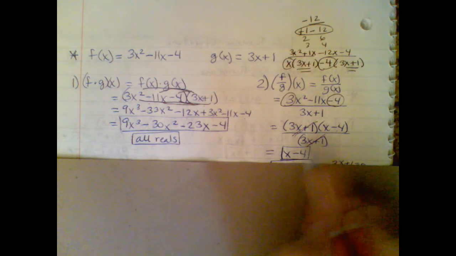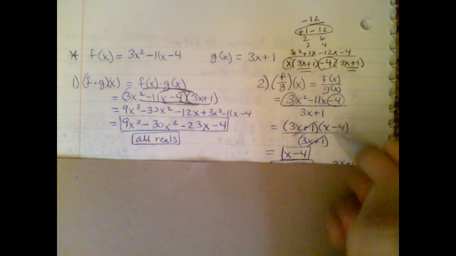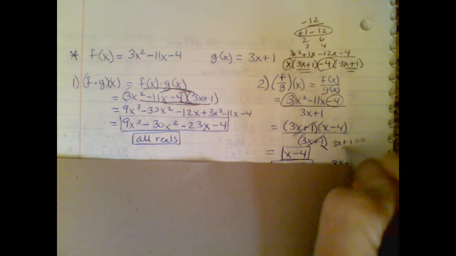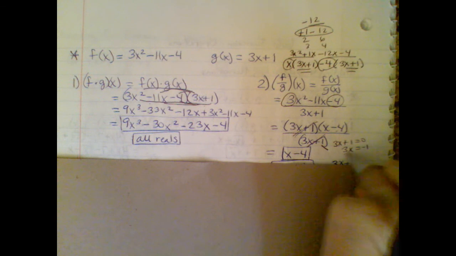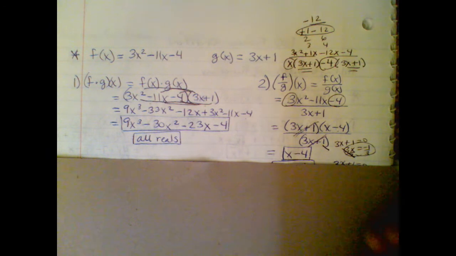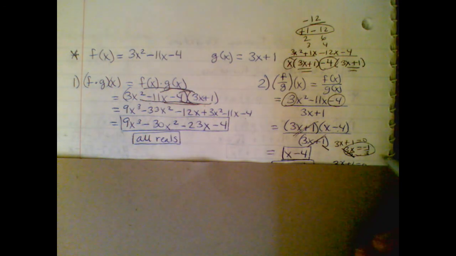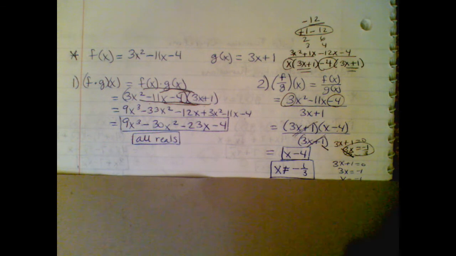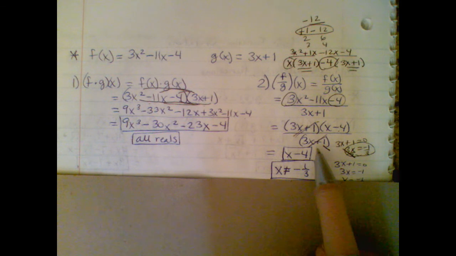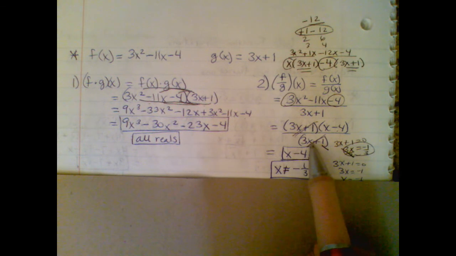And then when we look in factored form, whatever is in the denominator, we're going to set equal to 0. We're going to solve for it. So we get 3x equals negative 1, divide by 3. So we get x equals negative 1/3. So our domain is going to be all reals, but x cannot equal negative 1/3. And again, the reasoning would be if x did equal negative 1/3, if we plug that into the denominator, we get 0, and we cannot divide by 0.